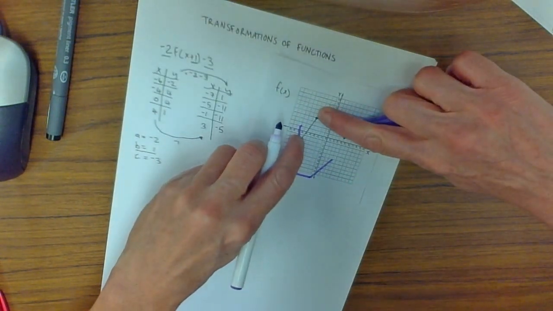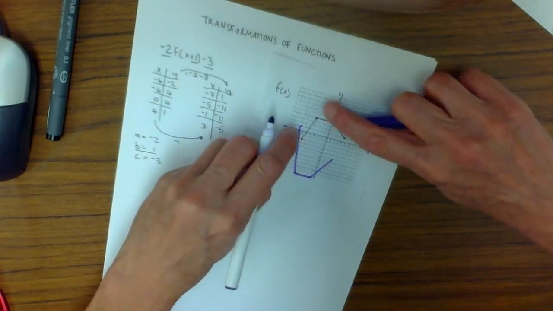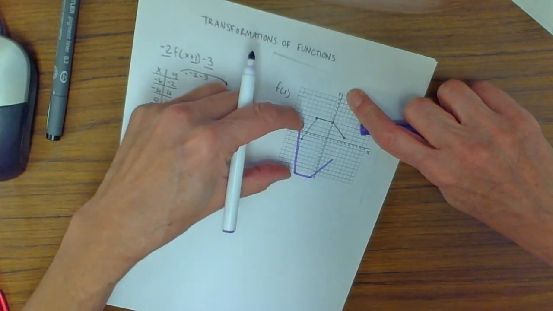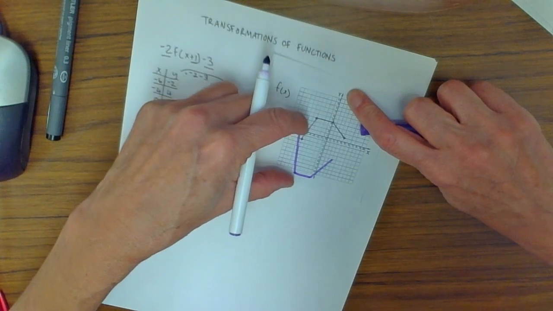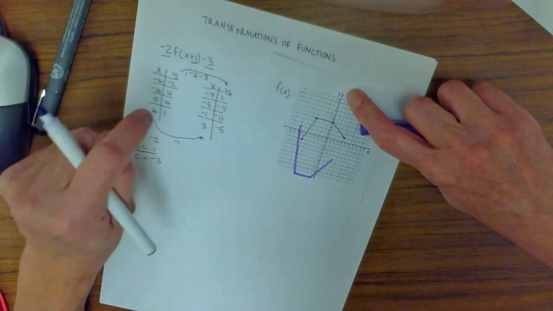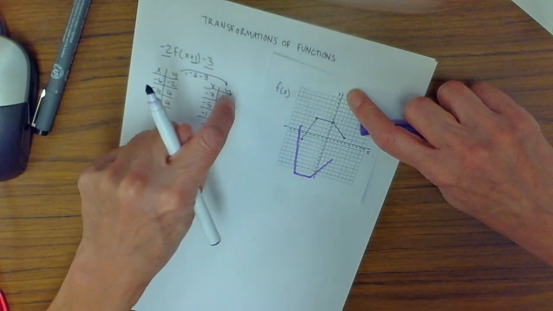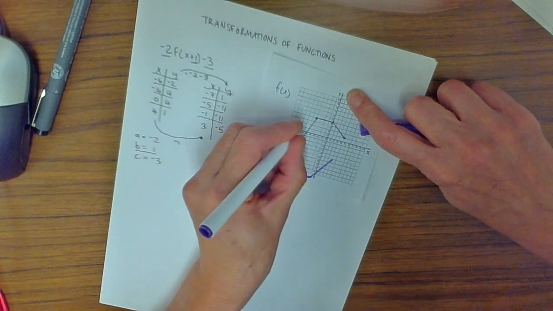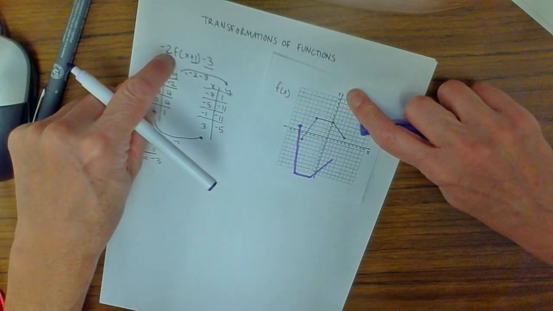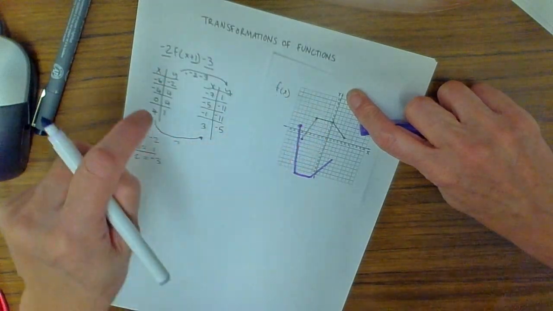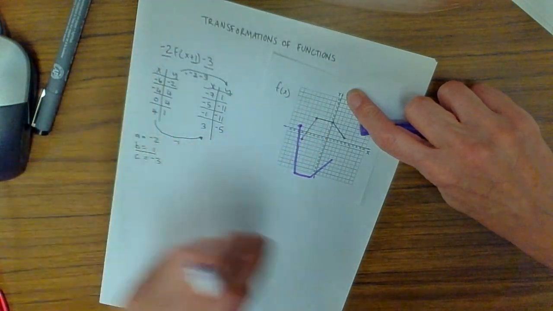So this long upward piece has now become a long downward piece, and it's dropped twice as much as it used to. It used to go from negative 2 to positive 4, which is 6 units. It now goes from 1 down to negative 11, which is 12 units. So twice as many. That's because of the 2. It's decreasing now instead of increasing, and that's because of the negative.